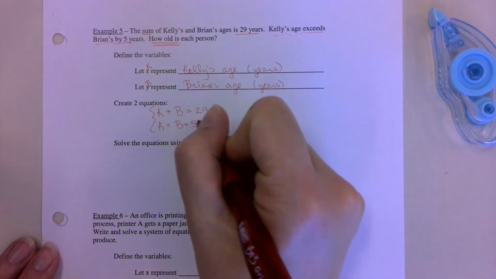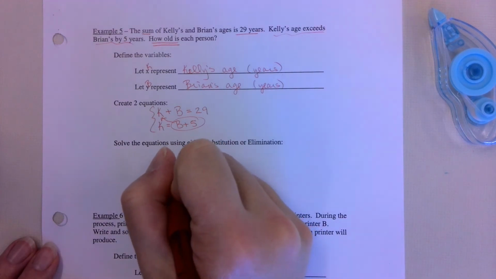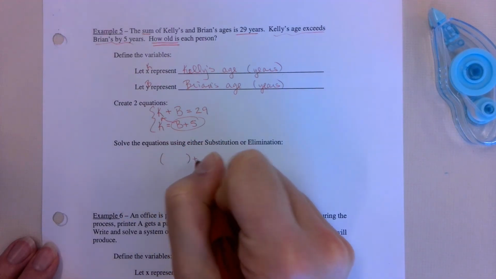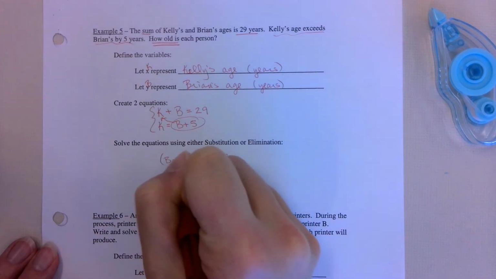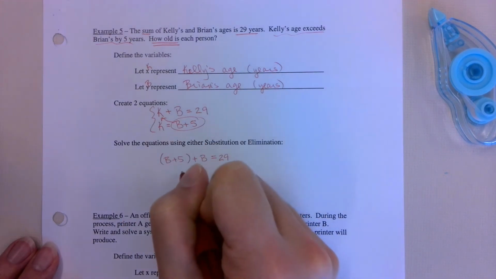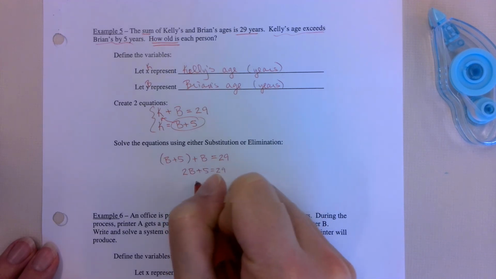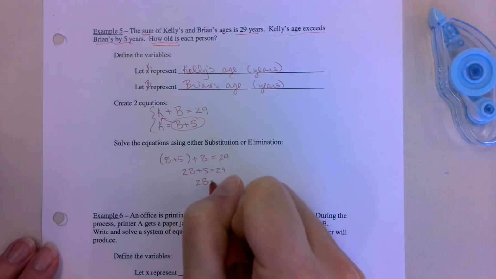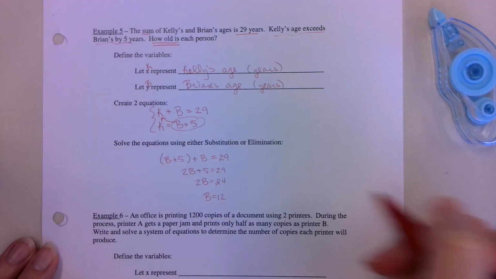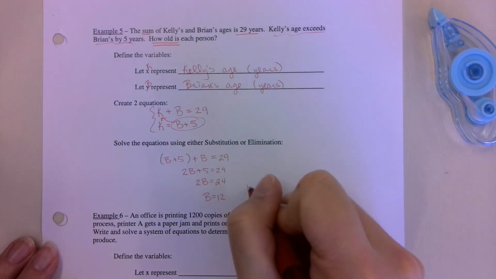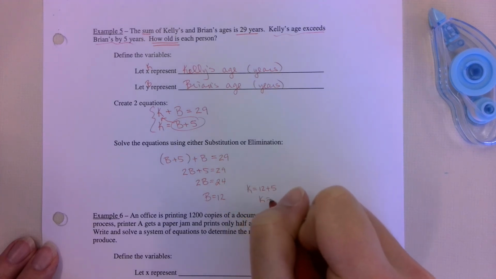So there it is. I'm just going to use substitution here because it's right there. All right, and so that'd be K replaced, plus b equals 29, and I'd put in my b plus 5, and so nothing to distribute. I have 2b plus 5 equals 29, and then 2b equals 24, so b equals 12. Okay, so if b is 12, then k is 12 plus 5, so k is 17.